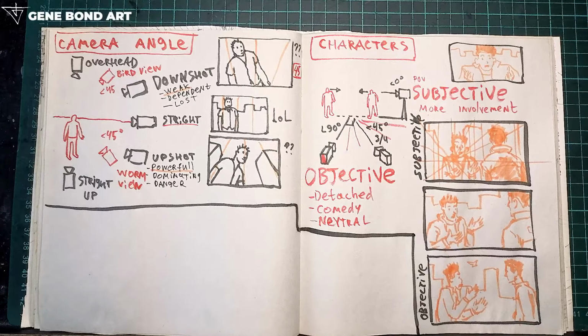They show examples of this subjective camera view or objective camera view, and also these types of frames when talking about how many people are in the frame.